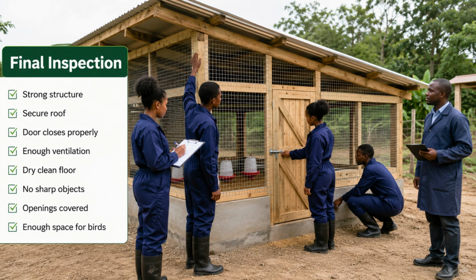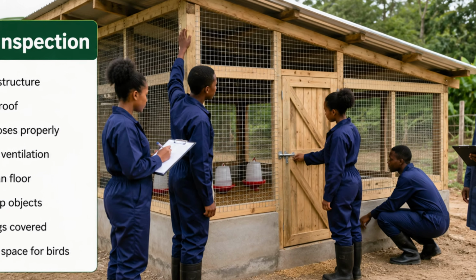Is the floor dry and easy to clean? Are there any sharp objects that may injure the birds? It is good to look at that. And then, can predators enter through any opening? So make sure everything is closed. Is there enough space for the birds? And then, once you ask yourself these questions, you can now correct any problem that you find. And with that, you are going to see that you have the final and the best poultry fold that you could do, depending on the materials that you have.